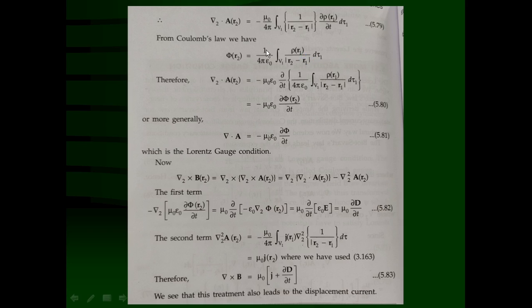Remember, 1 upon 4 pi epsilon 0, the volume integration of rho(r1) upon this distance, which is also variable because r1 is variable, and this potential was obtained at position vector r2. So |r2 minus r1| d tau 1. This is the Coulomb equation, and that we are going to substitute here, so this equation is obtained in the form of the Coulombic equation.